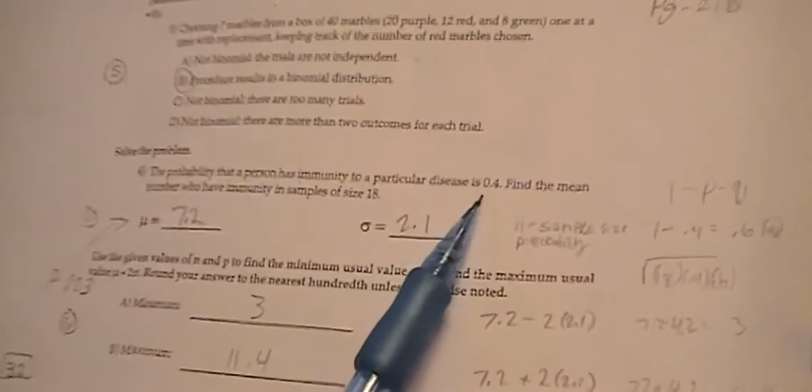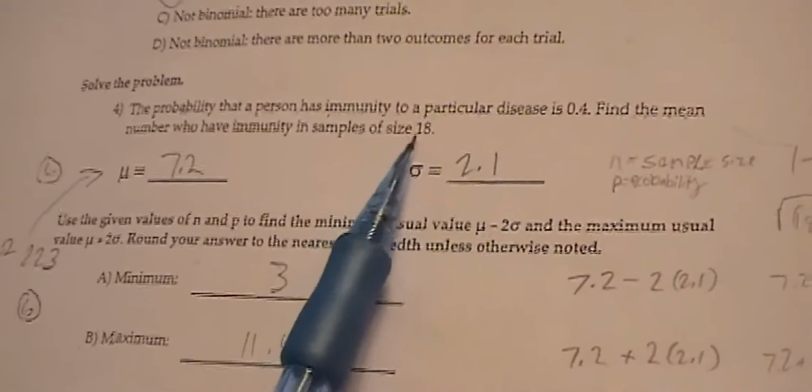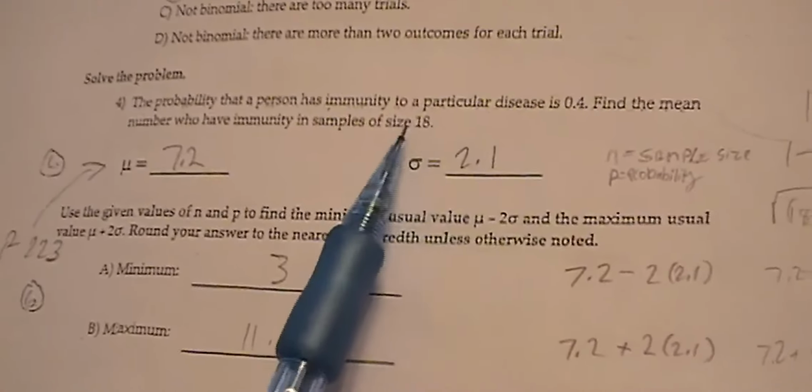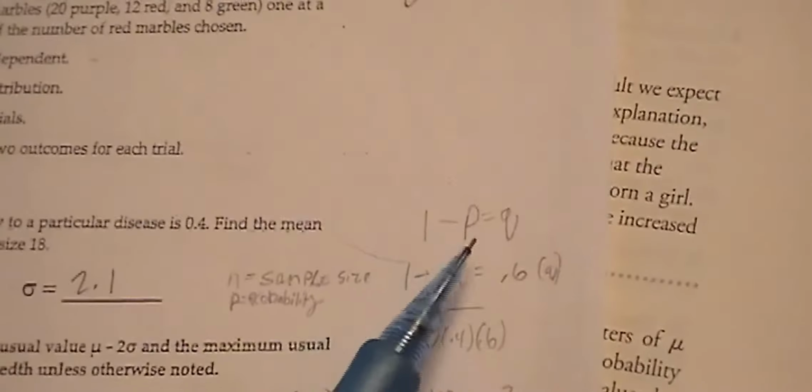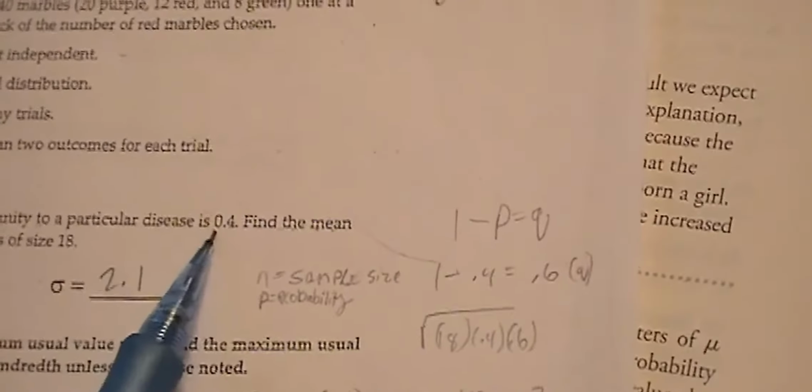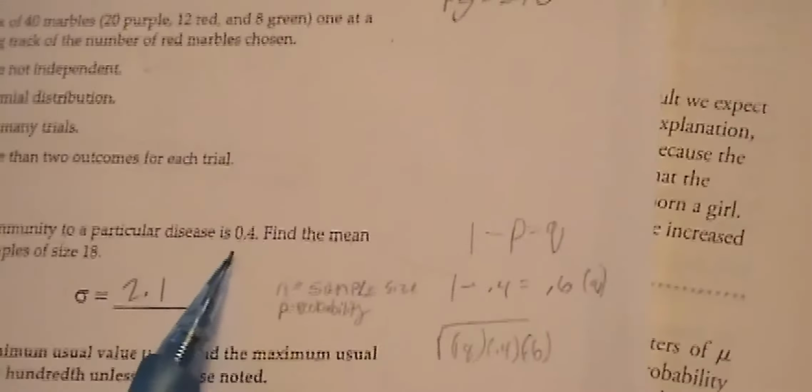So the question will always give you n, and they'll give you p. So you just use those numbers. Here's the n, here's the p. If you multiply the 18 and the 0.4, you'll get your mean. And then to get q, you know that it's 1 minus p. So if you know p is 0.4, then you know q is 0.6.